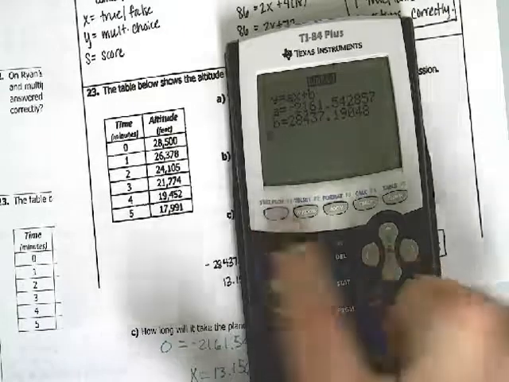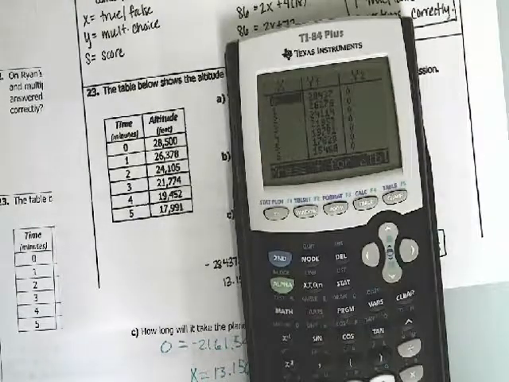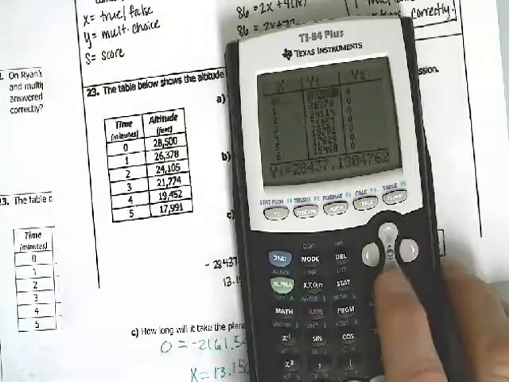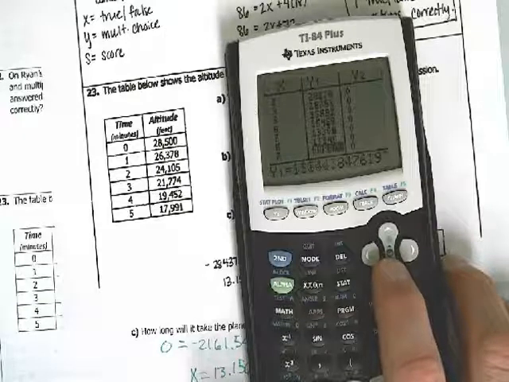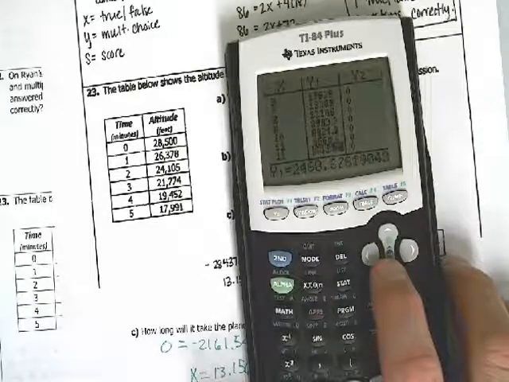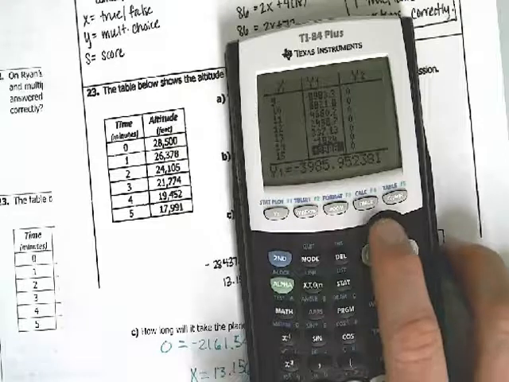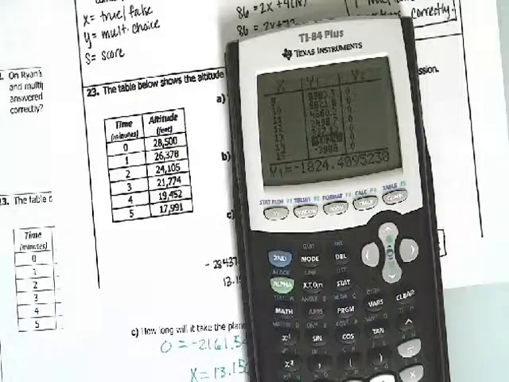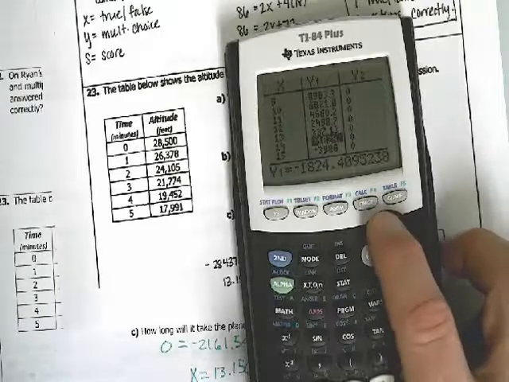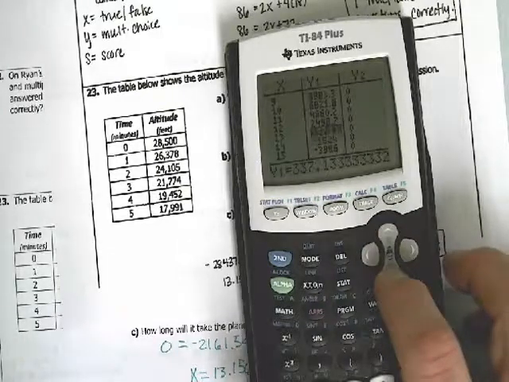Now, if I look at my table, the altitude goes down each minute until it becomes negative. It becomes negative between 13 and 14. Does it become negative closer to 13 or closer to 14?